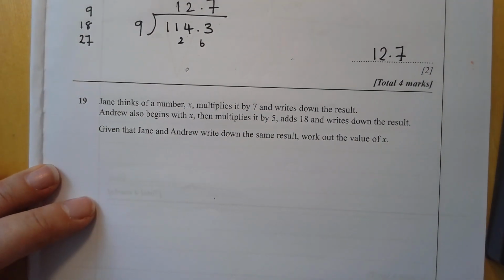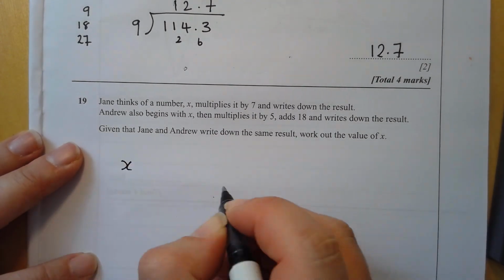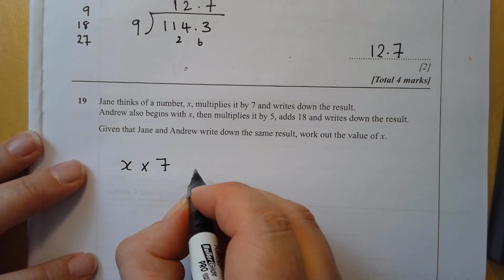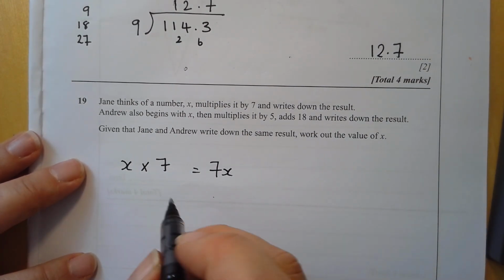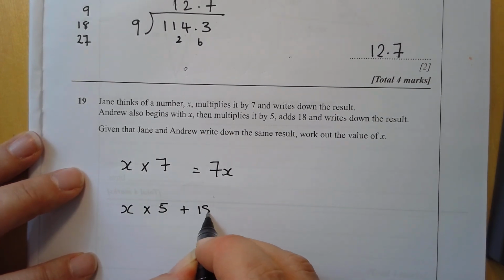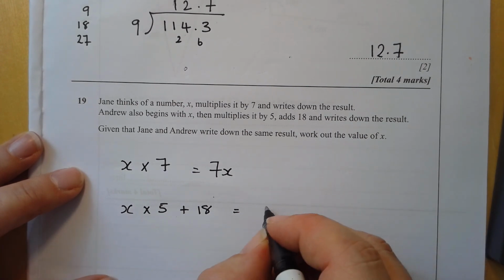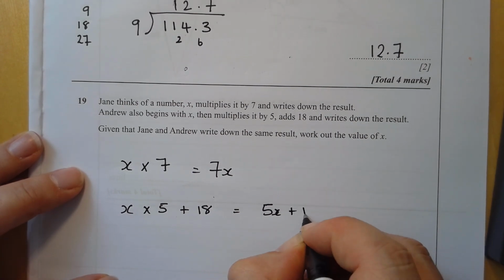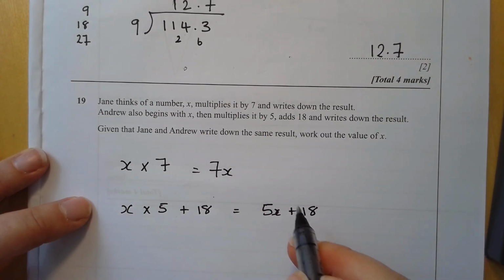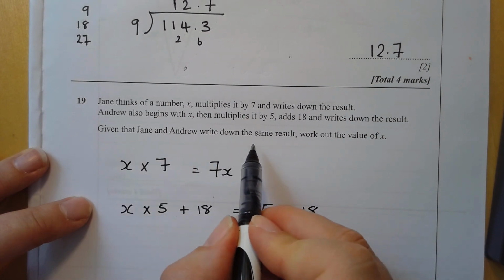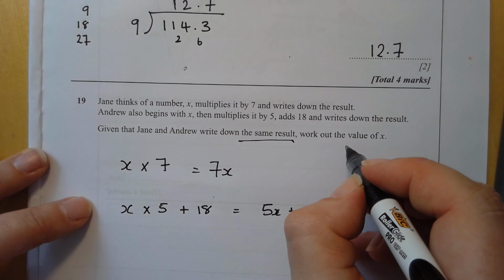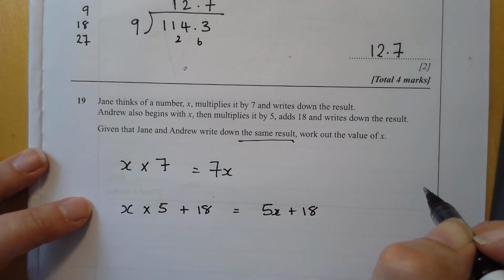So it thinks of a number x, multiplies it by 7, and writes down the result. So this is 7x. Andrew also begins with x and then multiplies it by 5 and then adds 18 and writes down the result. So we don't know what it is yet, but let's write 5x plus 18. We know that 7x equals this. They write down the same result. So they think of the number here and they end up with the same number.